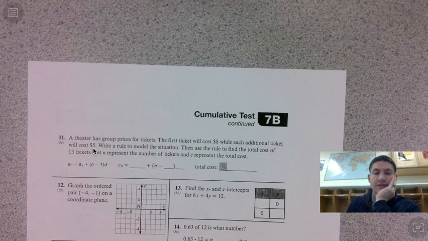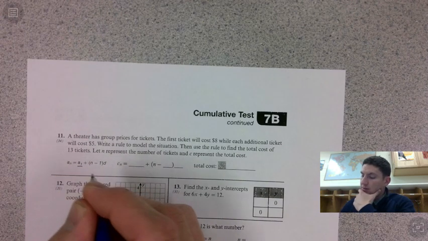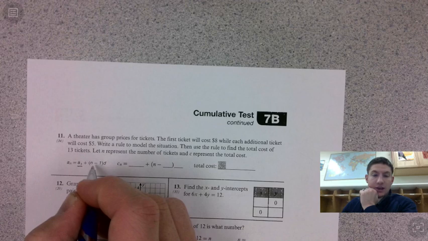On the back side, number 11. A theater group has prices for tickets. The first ticket will cost $8, with each additional ticket costing $5. Write a rule to model the situation, then use the rule to find the total cost of 13 tickets. Let n represent the number of tickets, and C represent the total cost.